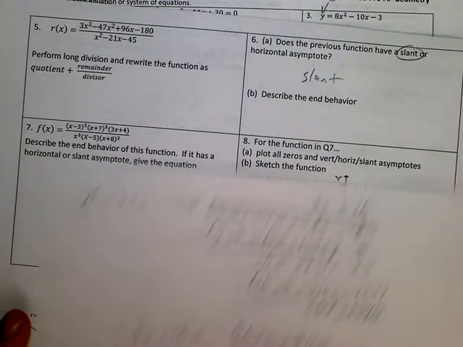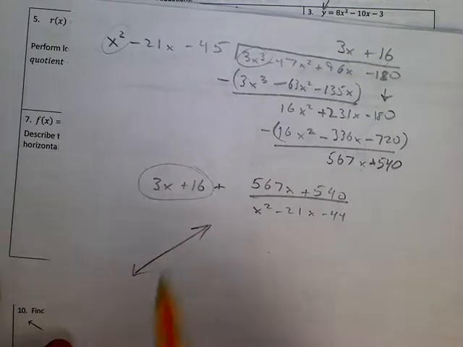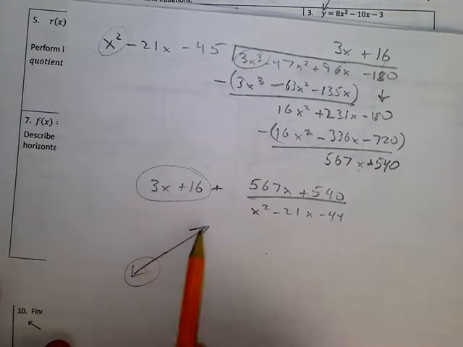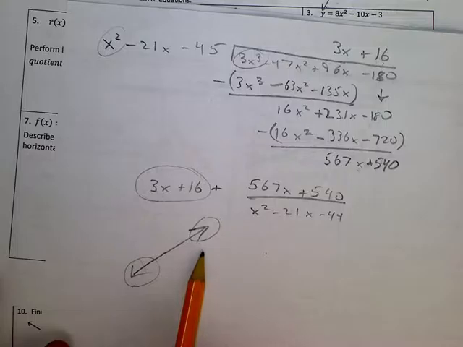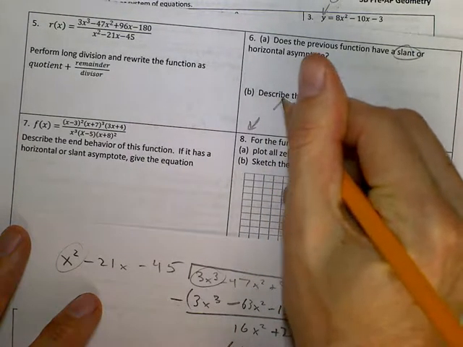And so to describe the end behavior, there are a couple of ways we could answer this. It's going to have the same end behavior as 3x plus 16. So the left side is going down and the right side is going up. So that's one thing you could say.